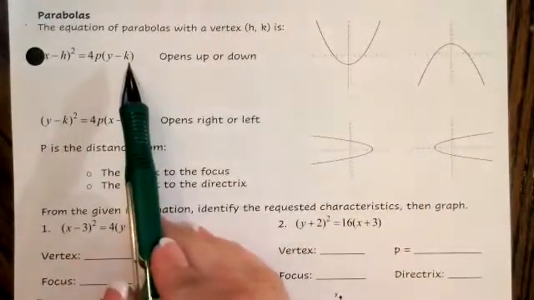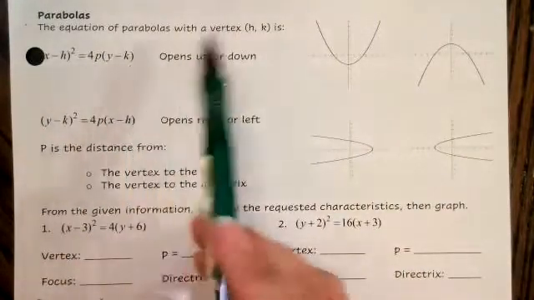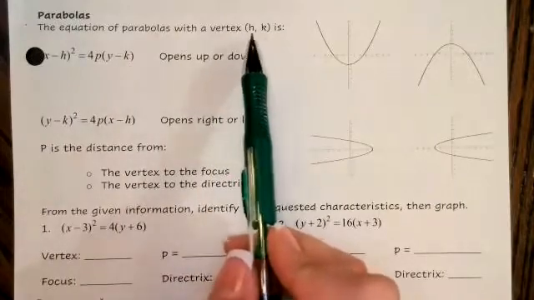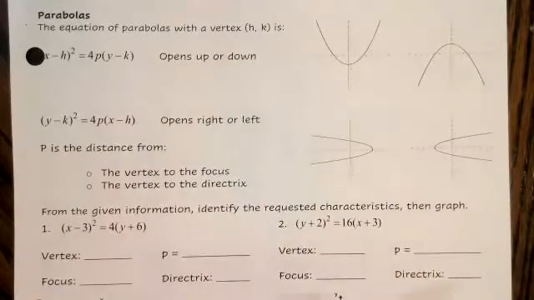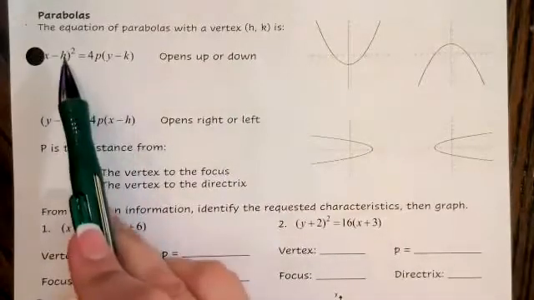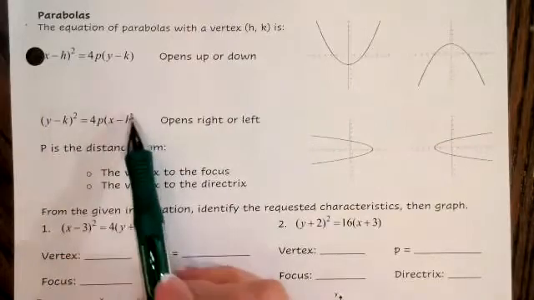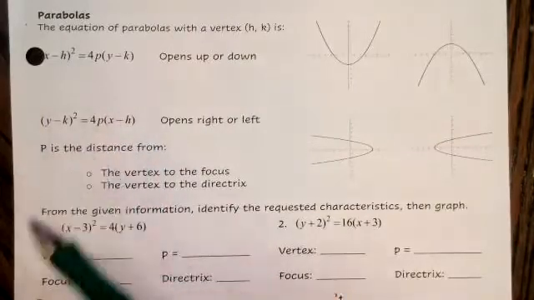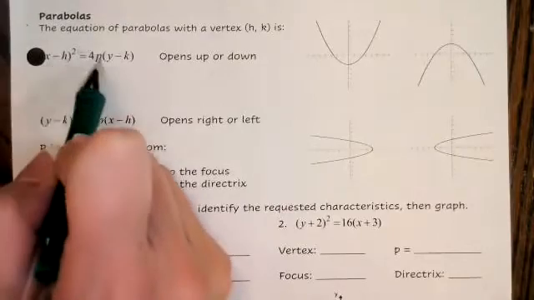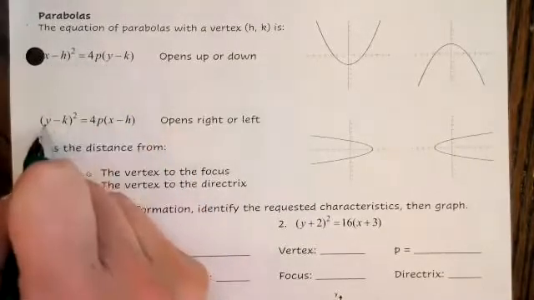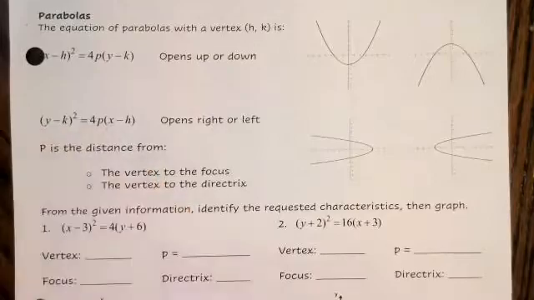So here are our equations in the standard form. Just like the circle was centered at (h, k), our vertex is at (h, k) for parabolas, which gets a little bit tricky because here the h is in the front, here the h is in the back. Let's look at why that is. Here we have an (x minus h) squared, and then the y is not squared. Here the y is squared and the x is not.